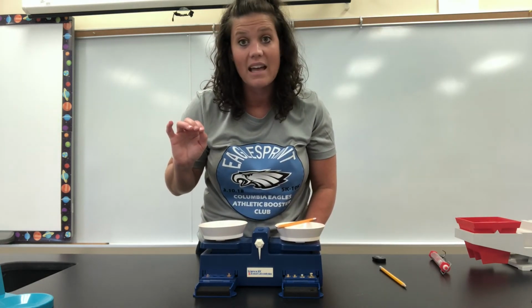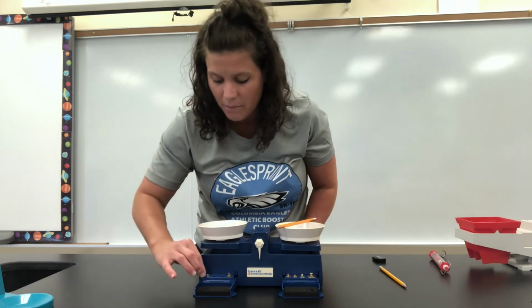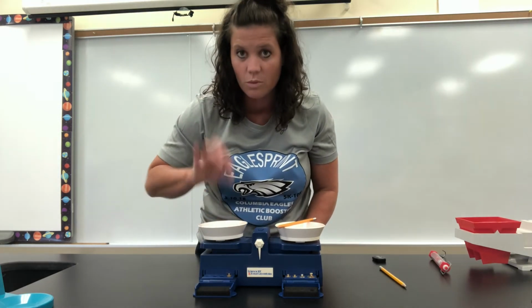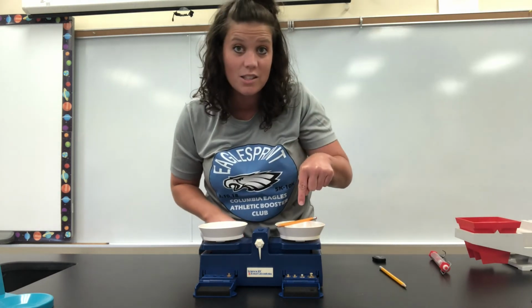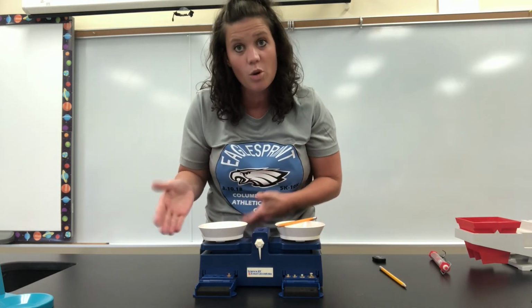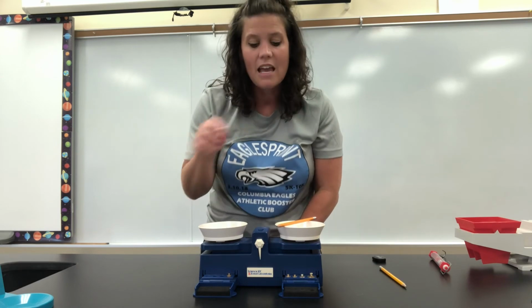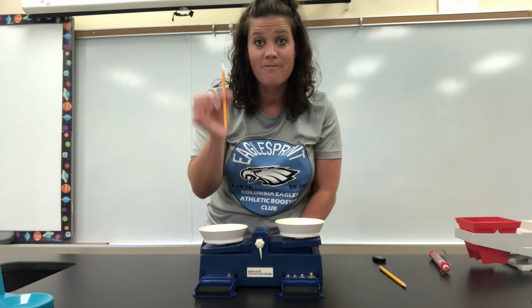and now it's balancing. Maybe I want my little 1, my little baby 1. And that's perfectly balanced. So this pencil, I now have a measurement for. It's 5 grams. The mass of this pencil is 5 grams.